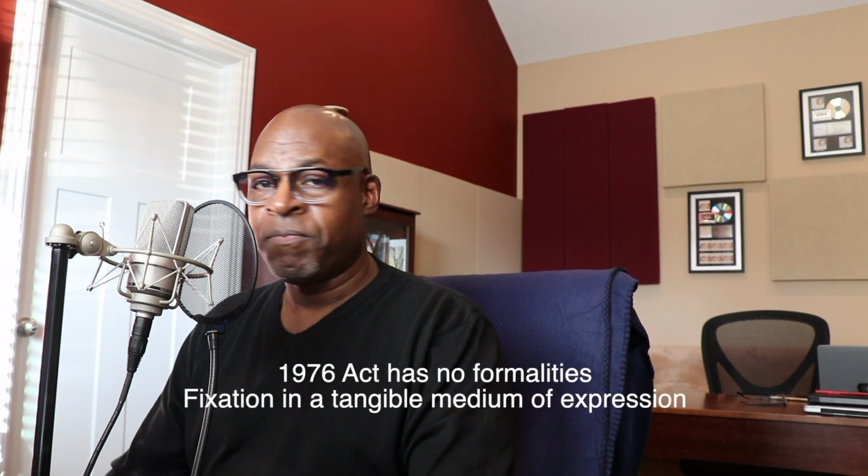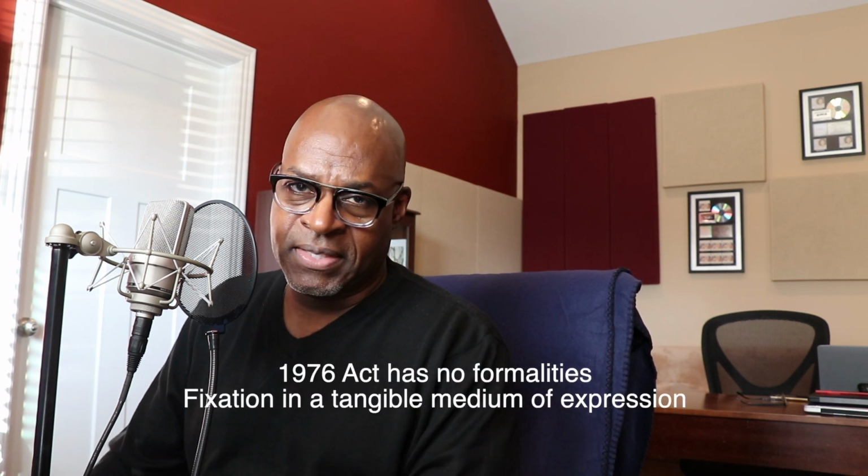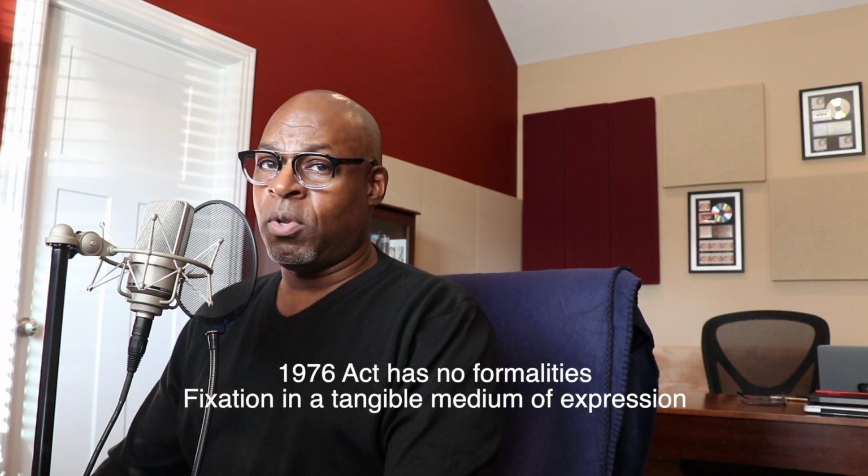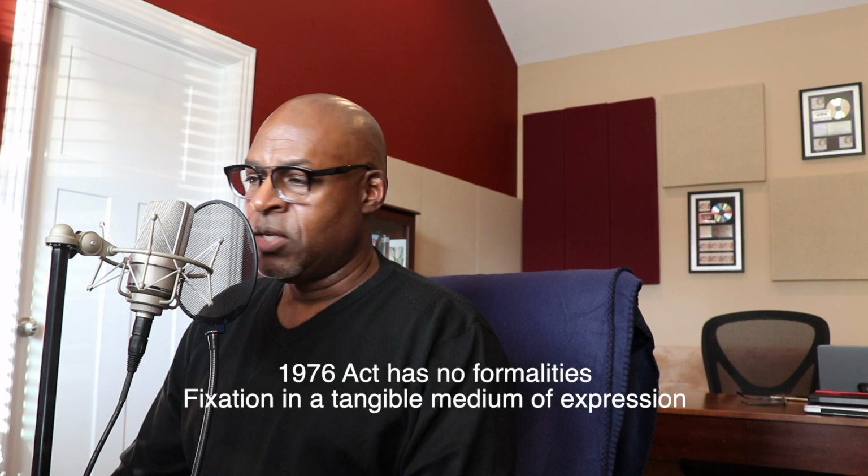The other thing that is important to know is that the formalities that had been required under the 1909 Act were no longer required under the 76 Act. All you need for a copyright under the 76 Act is fixation in a tangible medium of expression. Fixation. So that could be something as simple as writing it out on paper. That could be recording it on a video or on a sound recording or on a digital file. Anything that could allow this work to then be perceived by the human eye or ear, or with the aid of some device or machinery, that would be considered fixation.